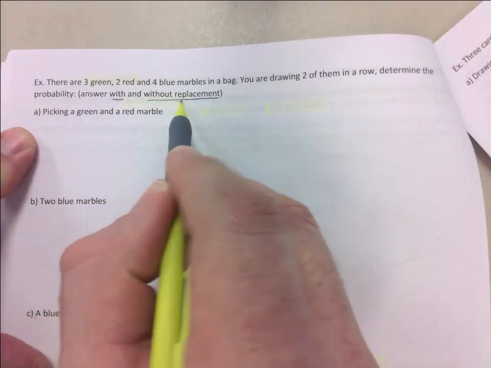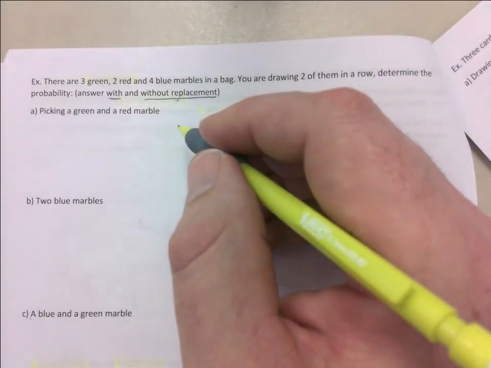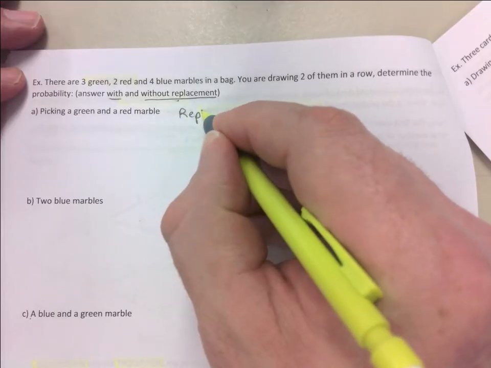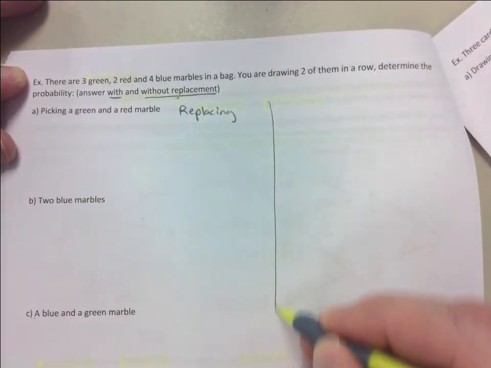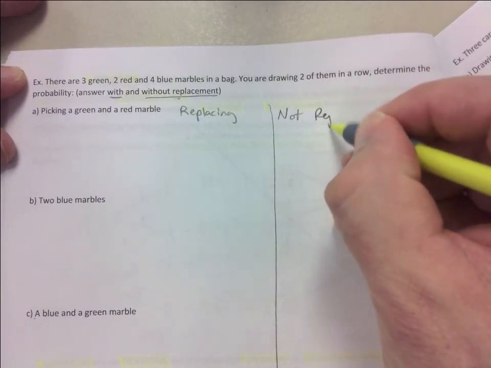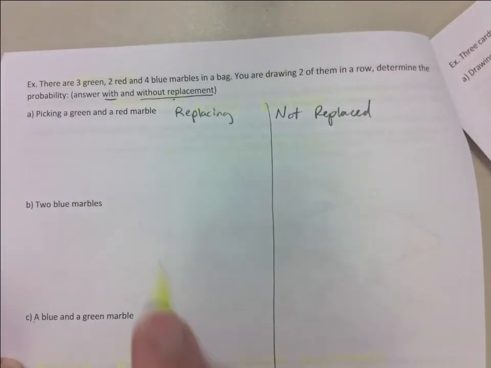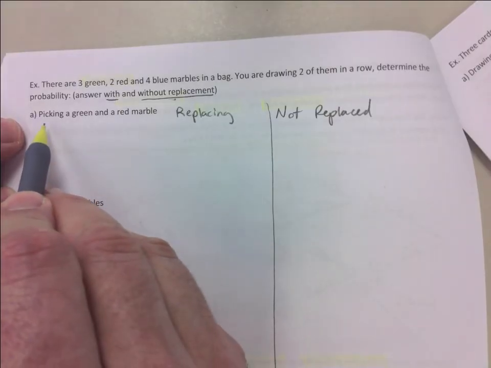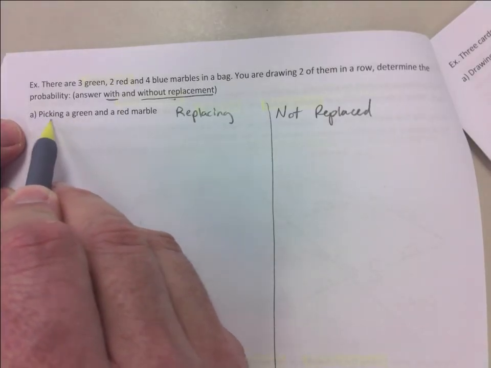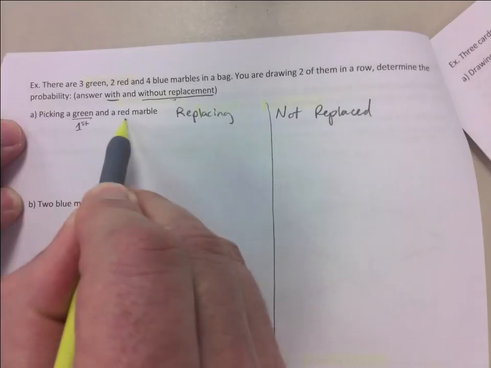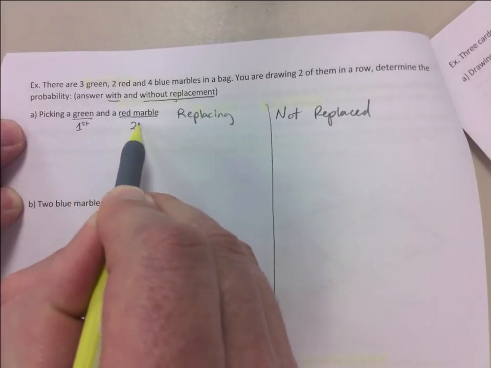With and without replacement. So what we're going to do here is we're going to have 2 columns. One that says replacing, and another column right here where it says not replaced. We're going to compare our results side by side. And just so you know, if it reads like this, it's picking green, that's your first event, and then picking a red one, that's the second.